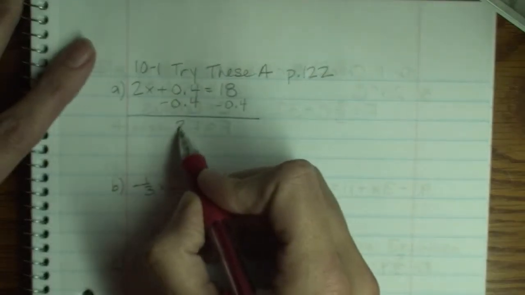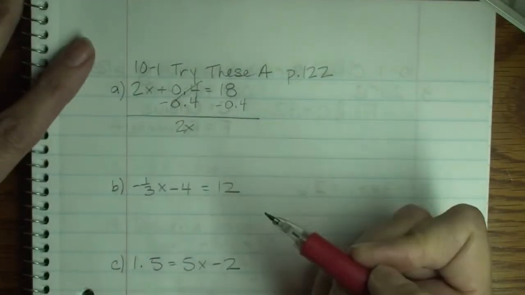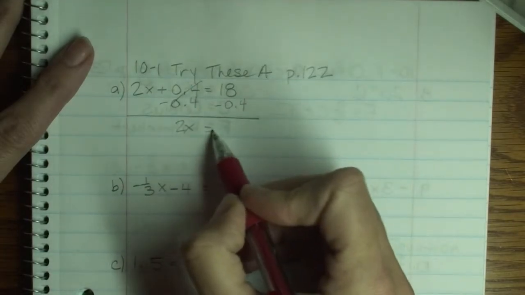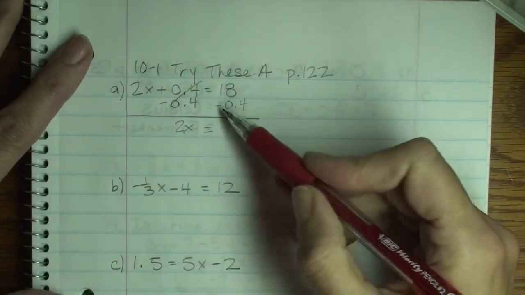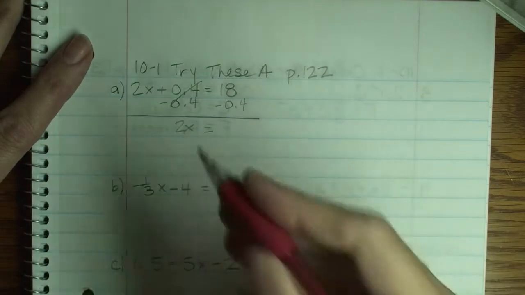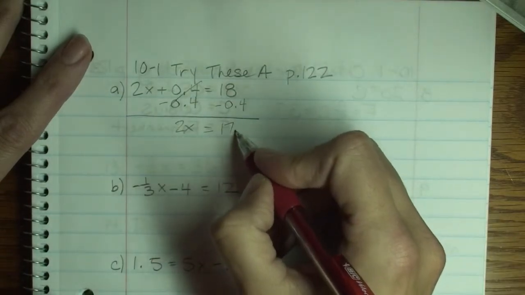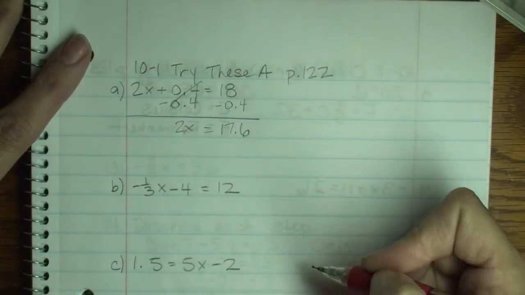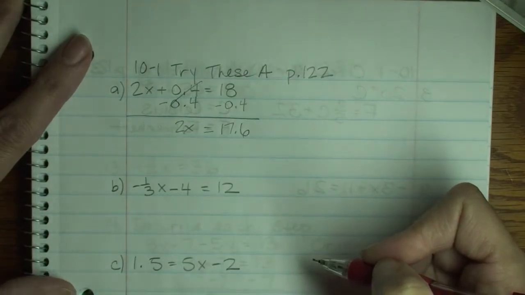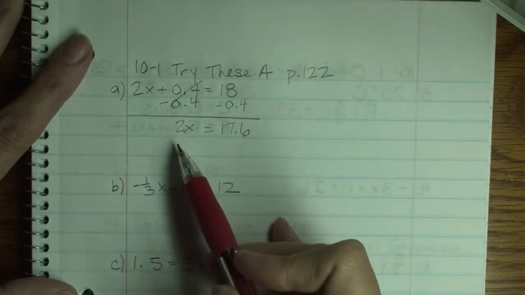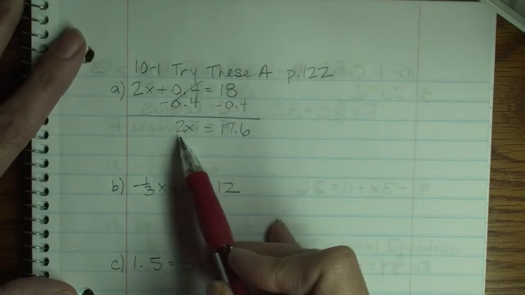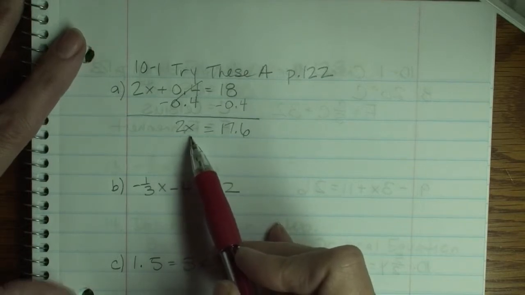And that will give me 2x, because this cancels out, right? Gives me 2x equals, and then 18 minus 0.4 is 17.6. You can do that in your calculator if you're not sure. And now all I can do is multiply or divide, depending on what's happening to the x, to solve.